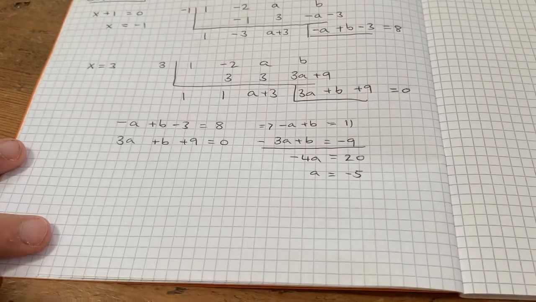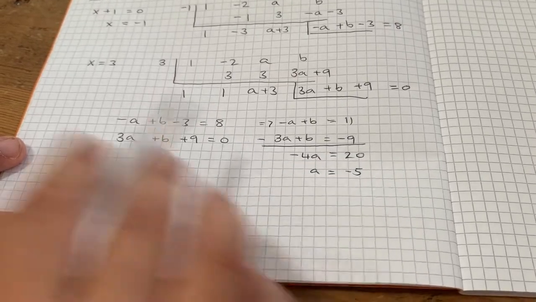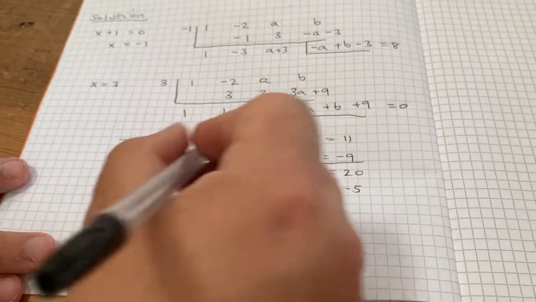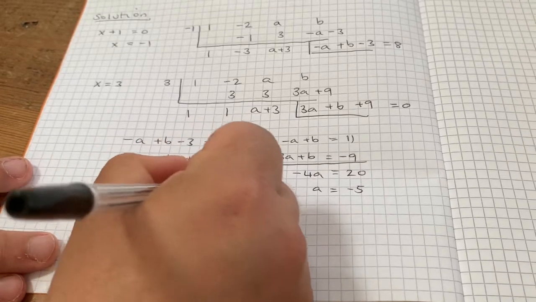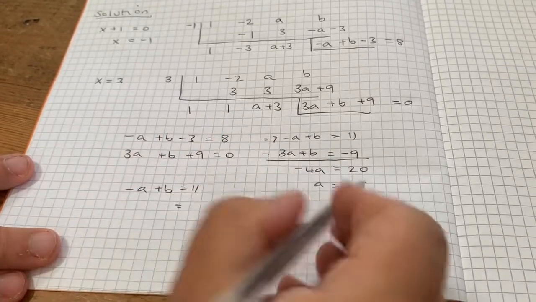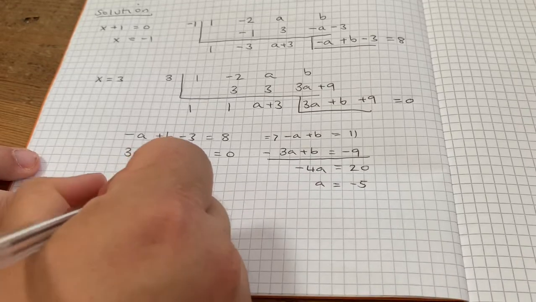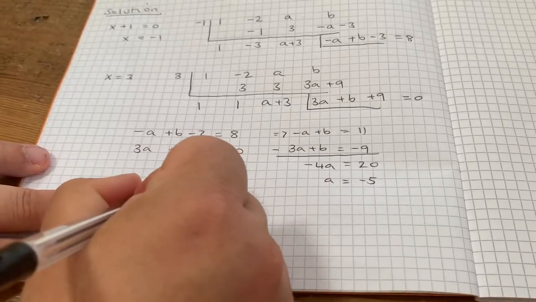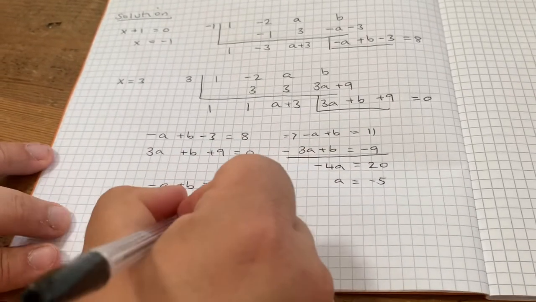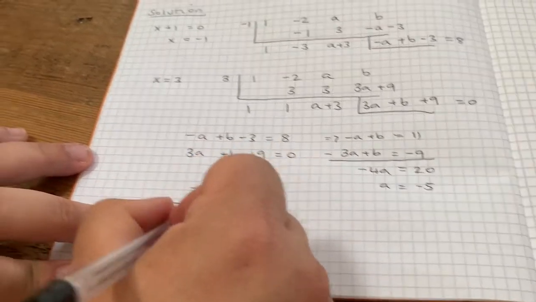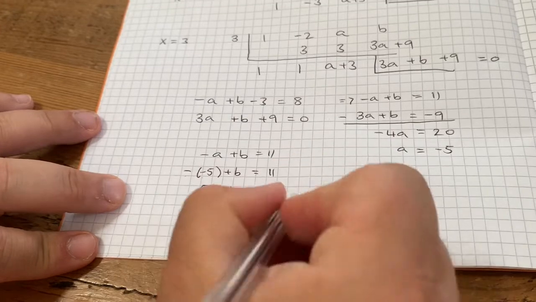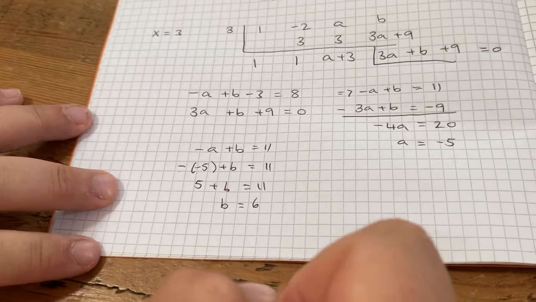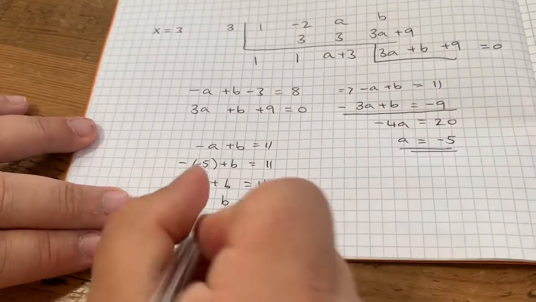If you then substitute a equals minus 5 into one of the formulas, you'll get the answer for b. So let's go for minus a plus b equals 11, and a is minus 5, so I've got minus 5 plus b equals 11. So minus minus 5 is just 5, add b equals 11, so b equals 6. Alright, so I've got a value for a, and I've got a value for b.